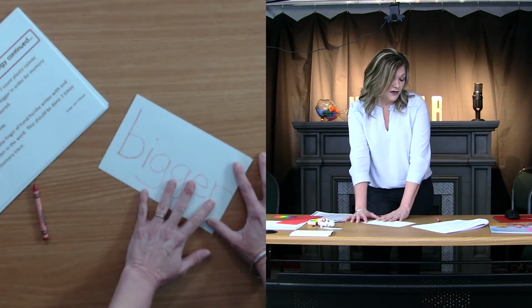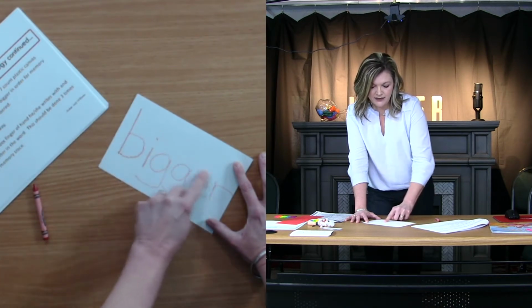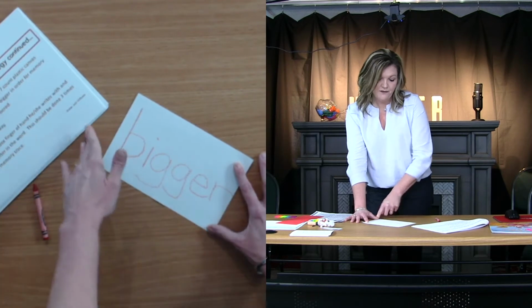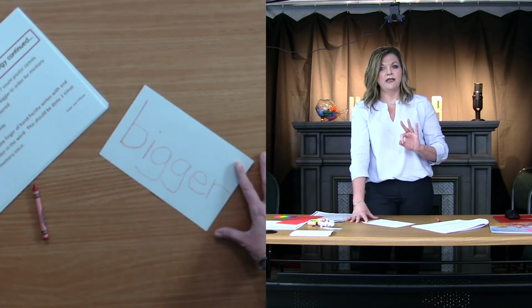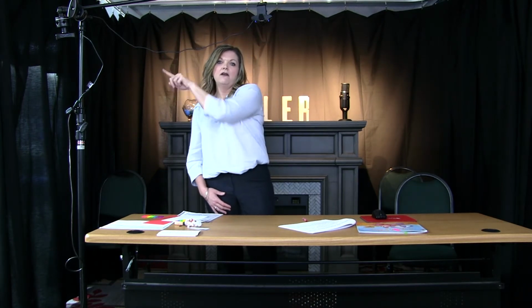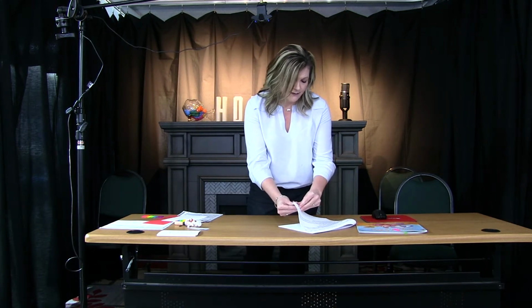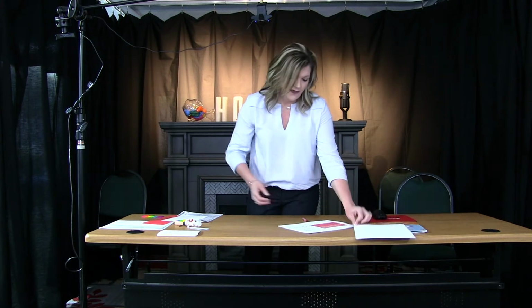So you take the screen away. You take your index finger and trace: B, I, G, G, E, R, bigger. You do that 3 times. Everything you do is 3 times. The magic number is 3. After you do that, you can do it in the air. Take it away and see if they can remember it: B, I, G, G, E, R, bigger. At that point you hope they've formed that memory trace. Then you can go on to the next letter or next word, and repeat the same process.